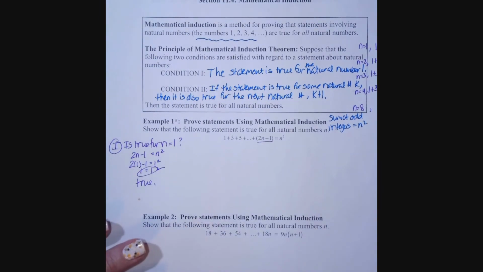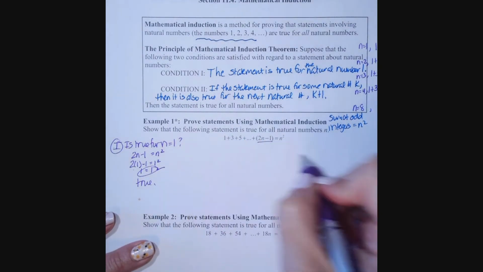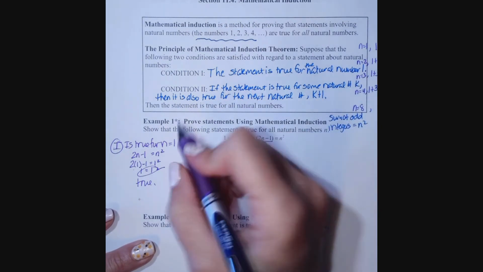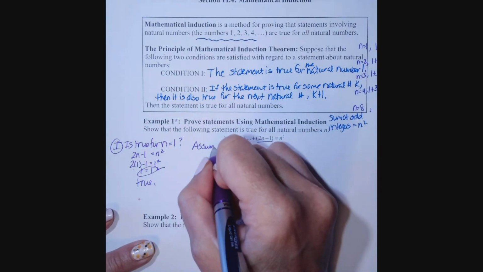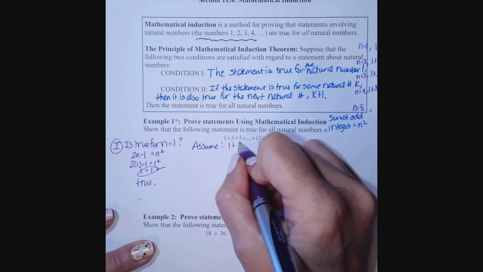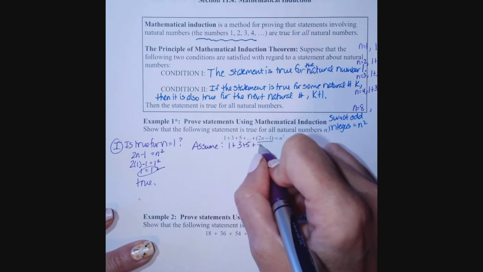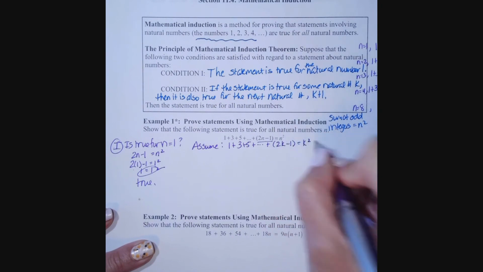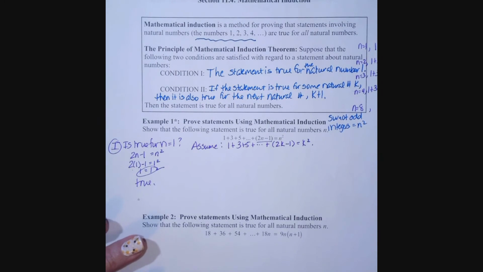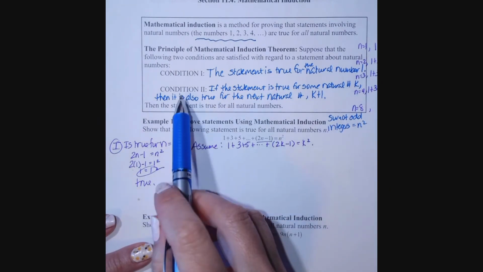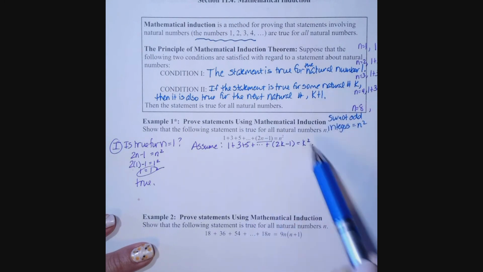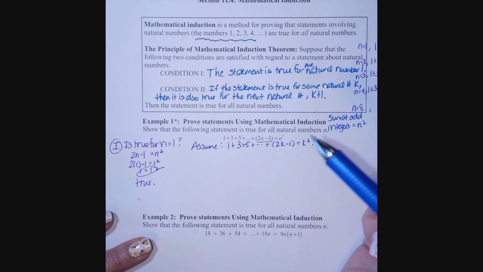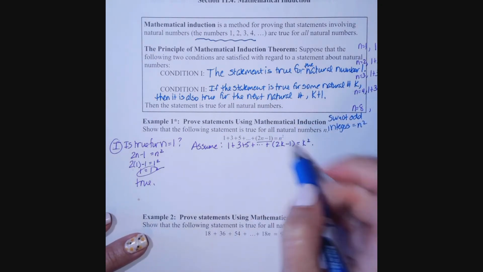Okay, so now we're going to say, all right, the next thing is that we're going to assume that it's true for some natural number k. So we are going to assume that 1 plus 3 plus 5 all the way to 2k minus 1 is going to be equal to k squared. I'm assuming that. The second condition is, if this is true for some k, then it is also true for the next natural number, k plus 1. So let's look at the next natural number, k plus 1.